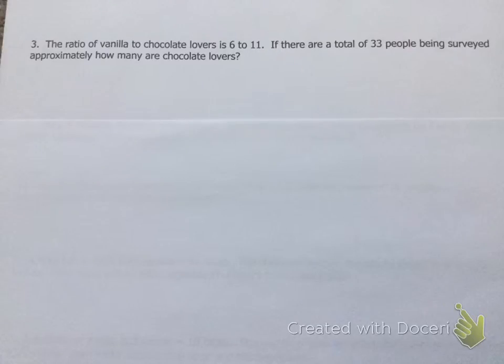Okay, the ratio of vanilla to chocolate lovers is 6 to 11. So 6 represents the vanilla, right? And the 11 would be the chocolate lovers. If there are a total of 33 people. Now, this word total is very important.